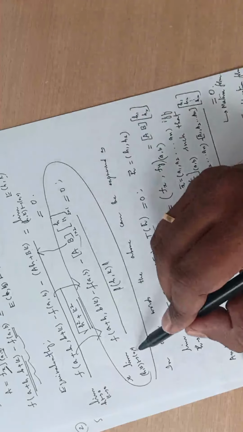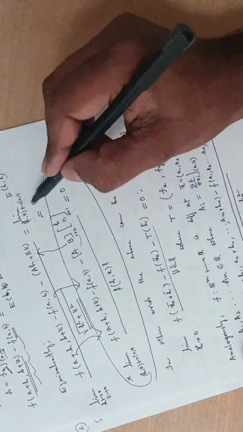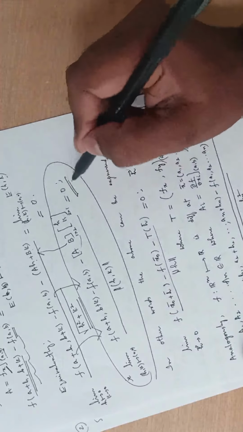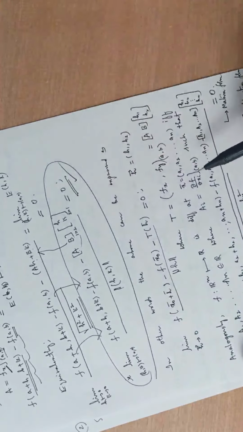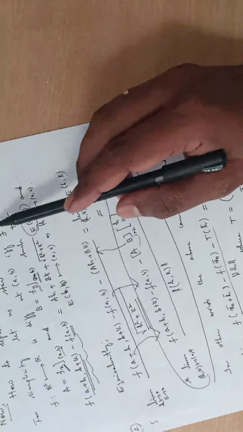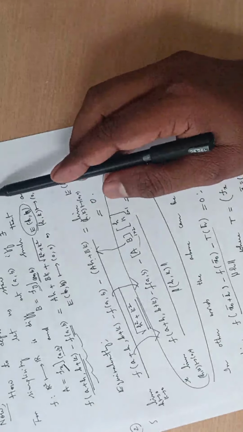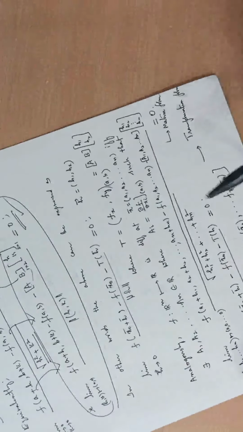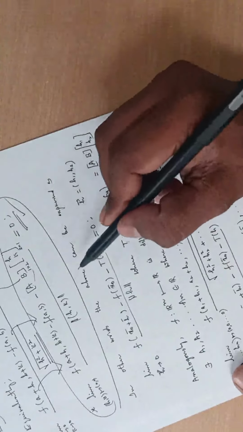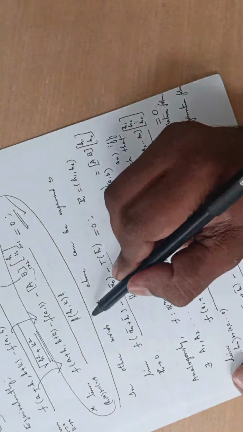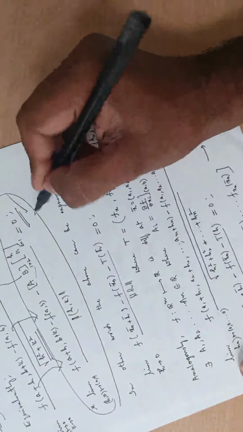As limit as h comma k tends to 0, this error function must tend to 0. Then we say that f is differentiable, and we are doing it for R square to R. Now, the same thing can be written by using linear transformation. This is the matrix form.